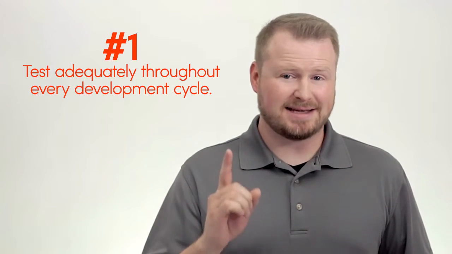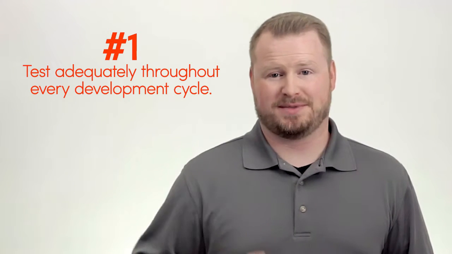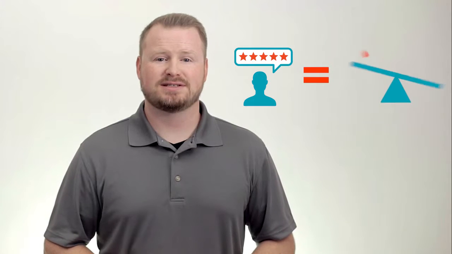Number 1, test adequately throughout every development cycle. User adoption and satisfaction both rely heavily upon system stability. If your updates have a history of being unstable or unusable, your users will lose interest and stop coming back.